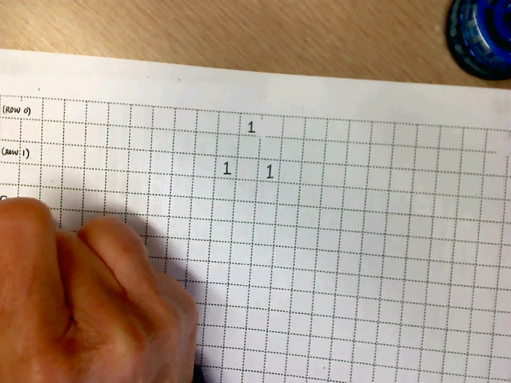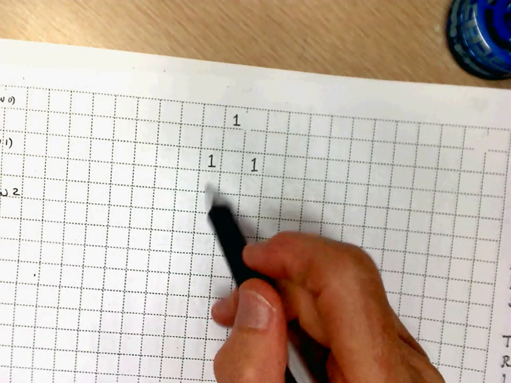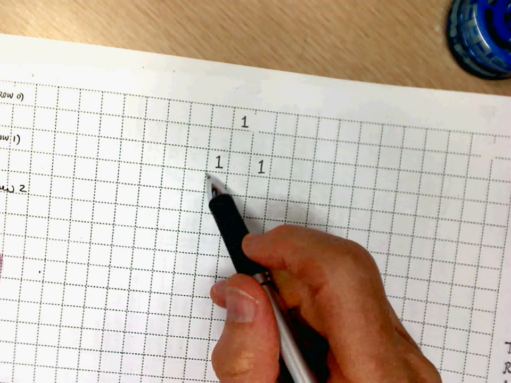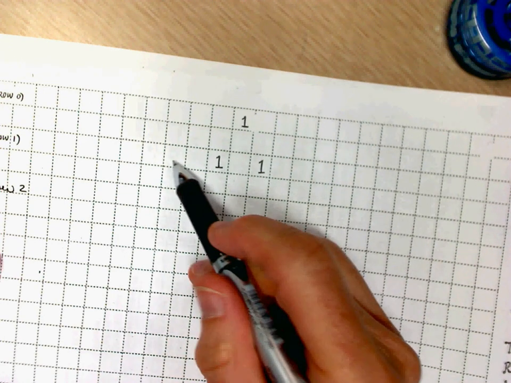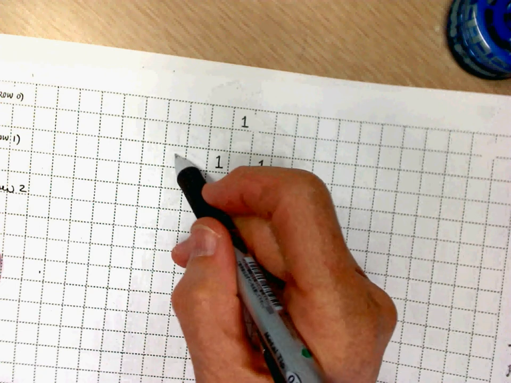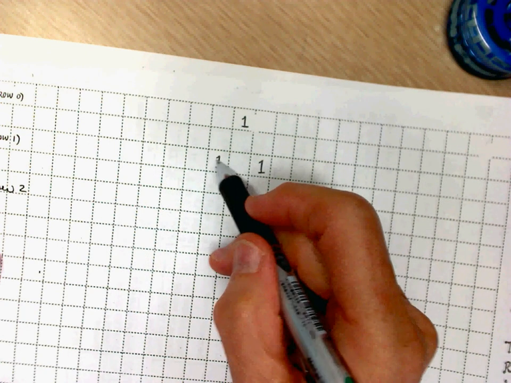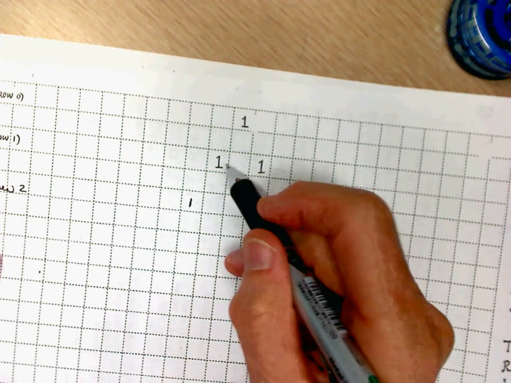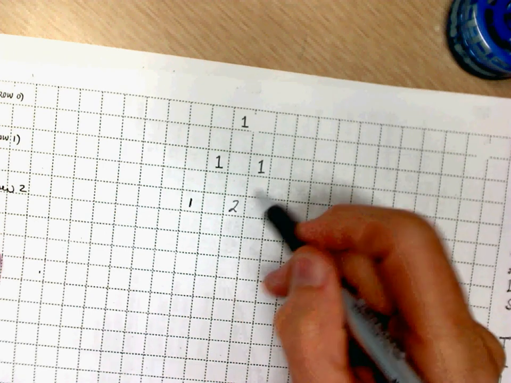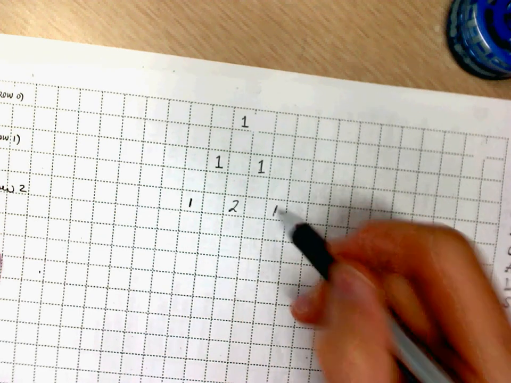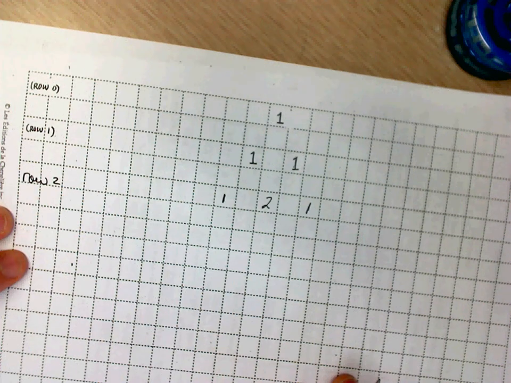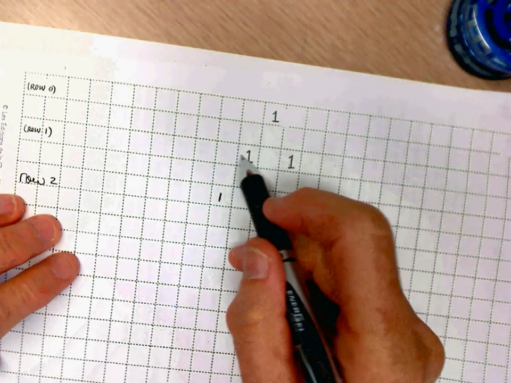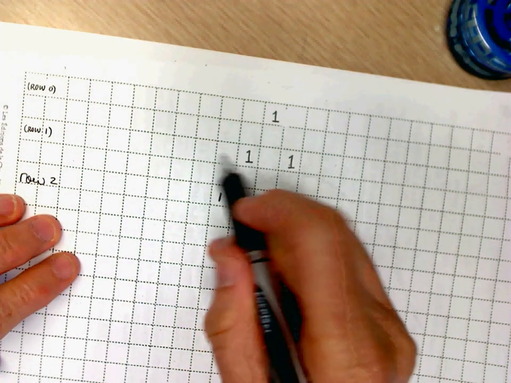Row 2. We get each element in Pascal's triangle by adding up the terms immediately above it. So the 0 here is understood: 1 plus 0 is 1, 1 plus 1 is 2, 1 plus 0 is 1. We can slowly build up Pascal's triangle by finding the sum of the terms immediately above.